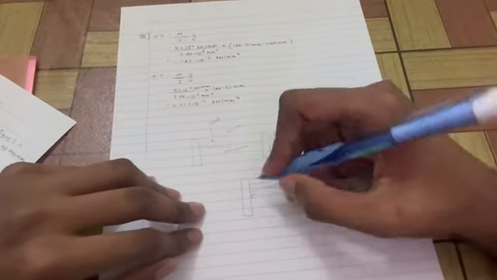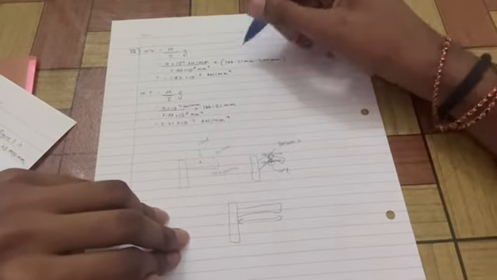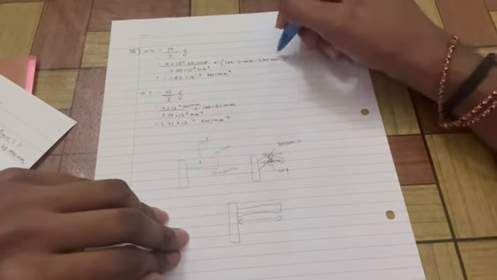the distance or resistance from here to here, and in order to find that, we need to minus this with the height of this.